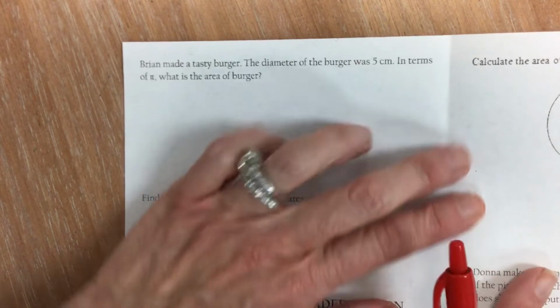All right, I'm going to go ahead and flip to the inside of my notes. If you're just using notebook paper, you can just continue on.